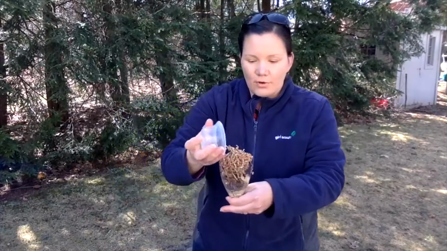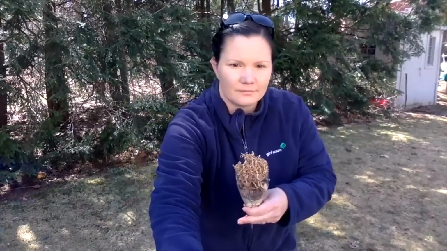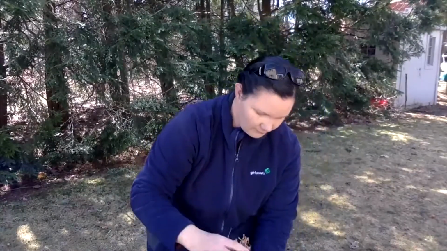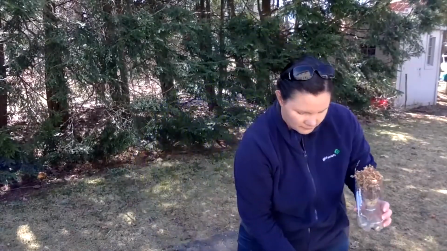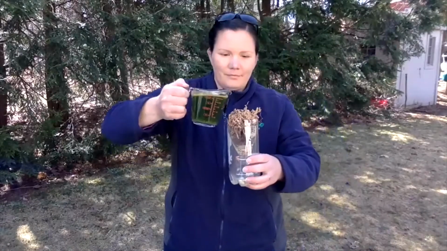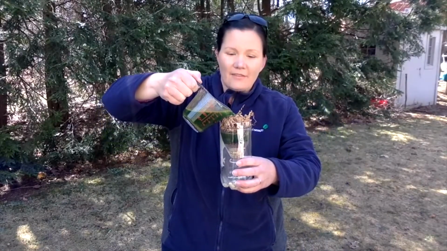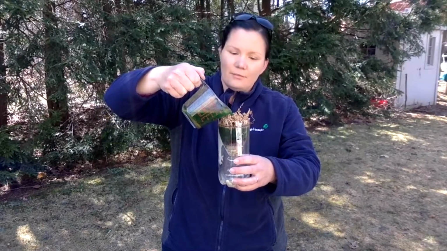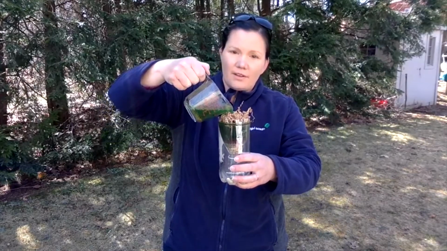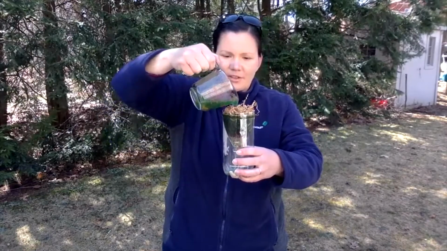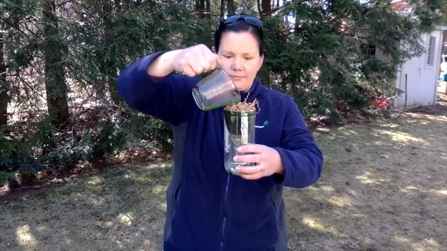And then you're going to pour your water in. After you pour it in, you're going to let it sit for a few minutes so that all of that water can flow through your water filter. As you can see, mine is already starting to come through.